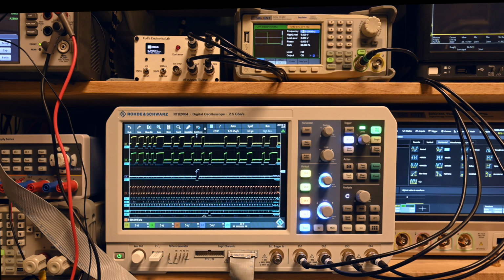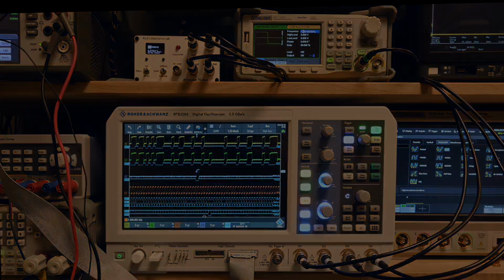And in a later video, of course, I'm going to connect this up to a BER tester rather than only an oscilloscope, and we can investigate a little bit more.